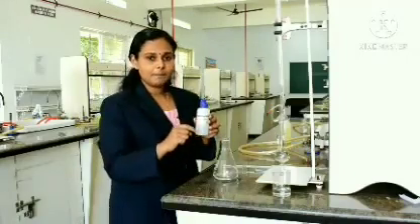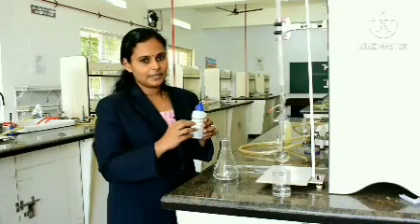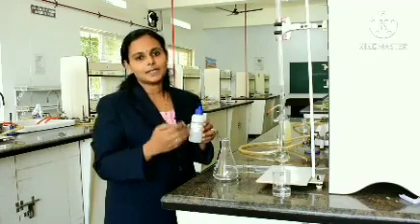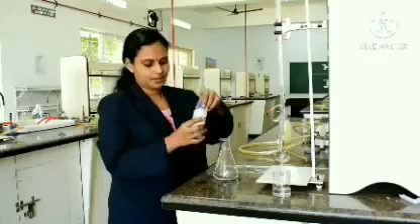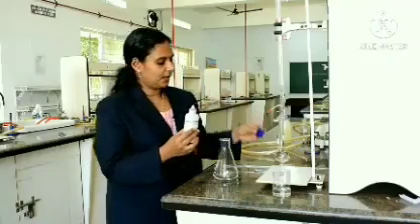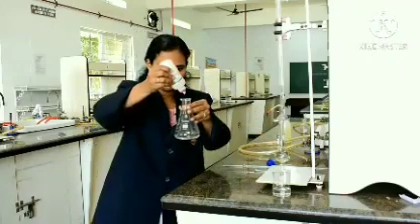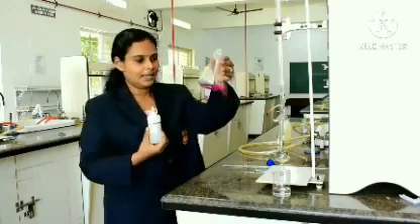Phenolphthalein is pink in base and colorless in acid. So, once we do the experiment, you can see that at the end point, the pink color disappears, it becomes colorless. So, that point is called the end point. So, phenolphthalein indicator, we are going to add 1 drop of it. Okay. Now, the color has become pink in the base.